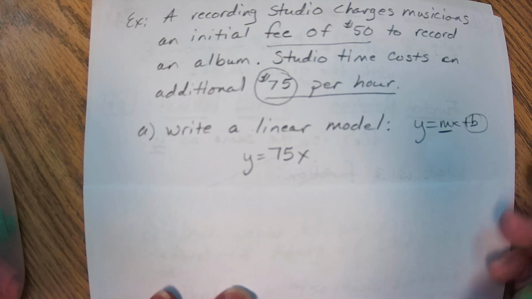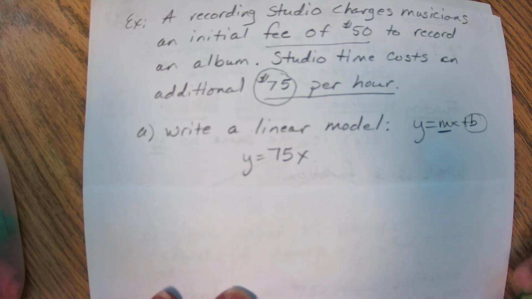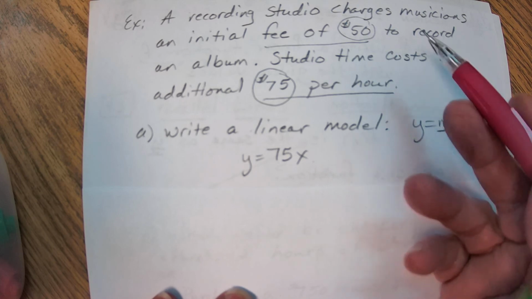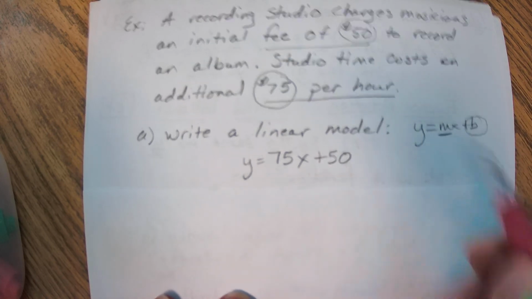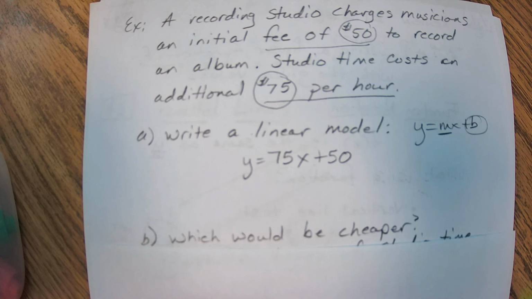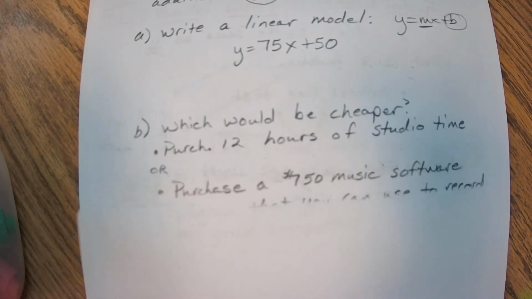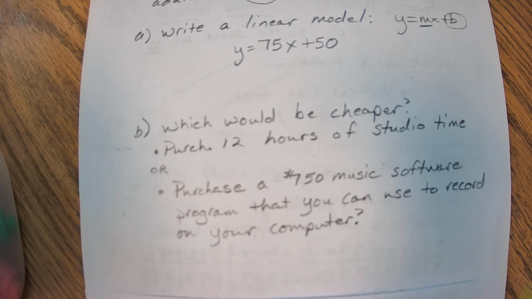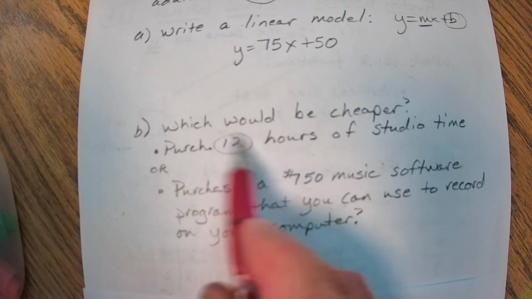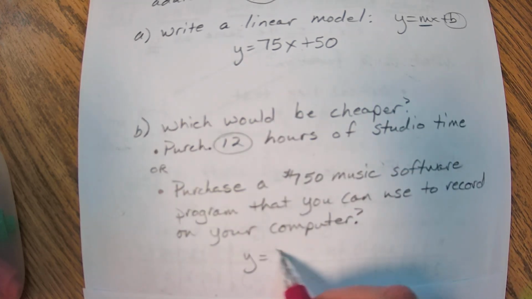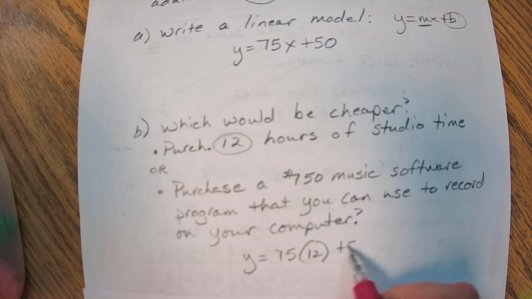And b is the y-intercept, or, if you will, the starting point. Well, the starting point here is $50 for this recording studio because no matter how many hours you're there, you still have to start with $50. Okay, so there's my equation that models this situation. So then I might ask you, which would be cheaper, to purchase 12 hours of studio time or purchase a $750 music software program that you can use to record on your own computer? All right, well, I want to know how much it would cost me for 12 hours with this scenario. So y equals 75 times 12 plus 50.